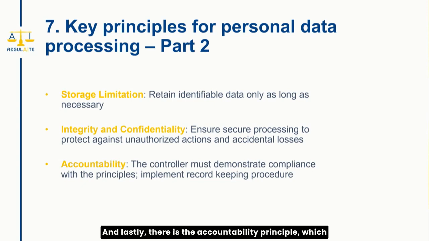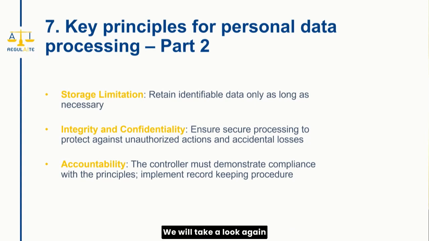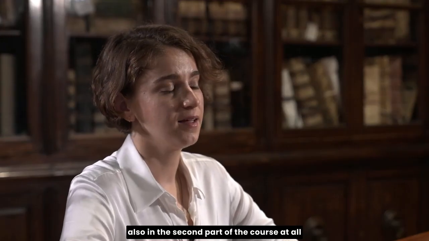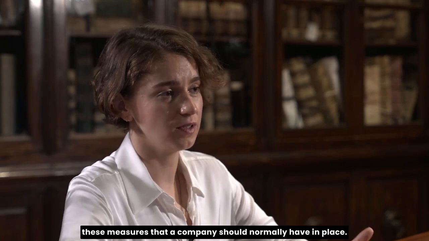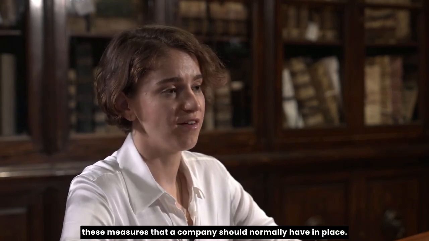Lastly, there is the accountability principle, which requires controllers to document how they comply with all the other six principles. So controllers should have in place records and documents evidencing the measures they have implemented. We will take a look again, also in the second part of the course, at all these measures that a company should normally have in place.